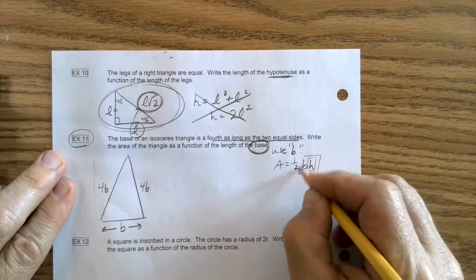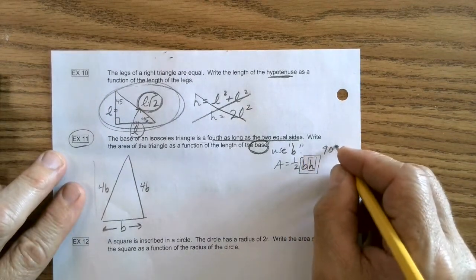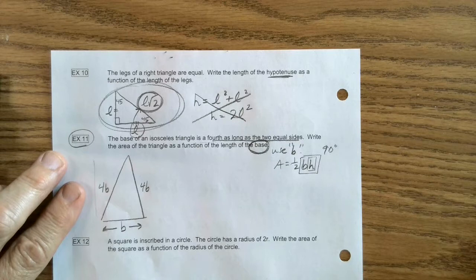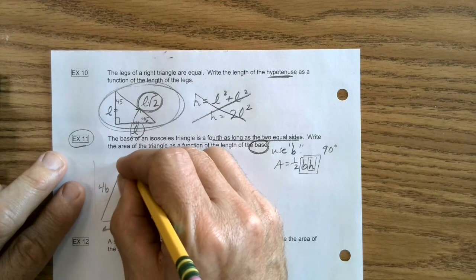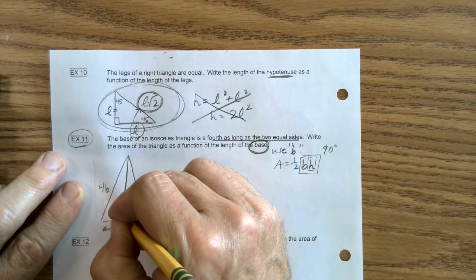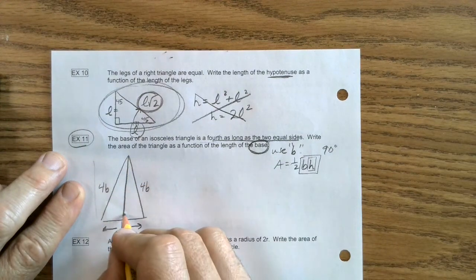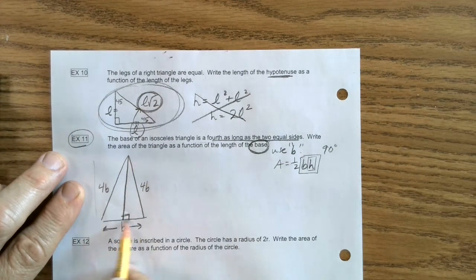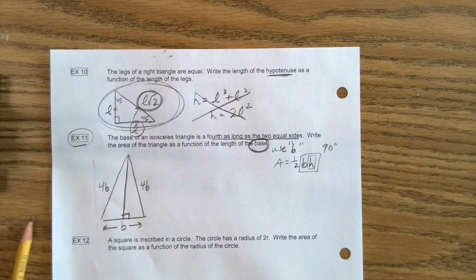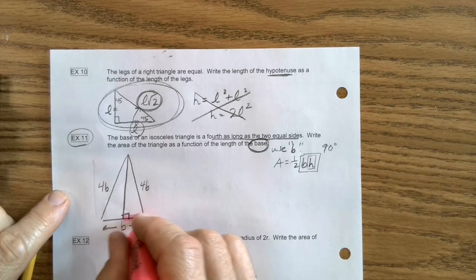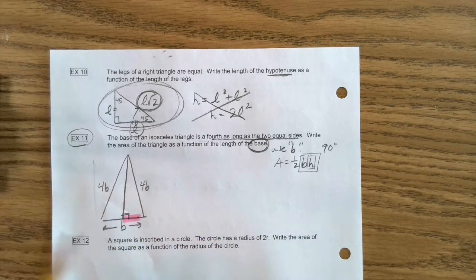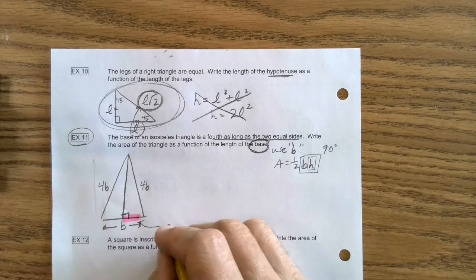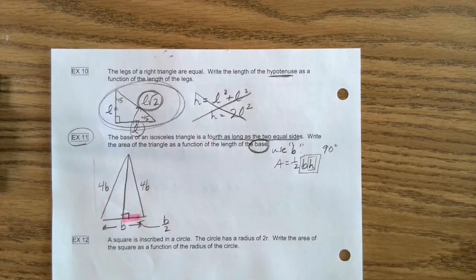Well, remember, in geometry, these need to form 90-degree angles, and I don't have that. So I got to make it happen by drawing in my height right here. Now watch what happens. If this whole thing is B, then what is this little shaver right here? That little shaver is B over 2.